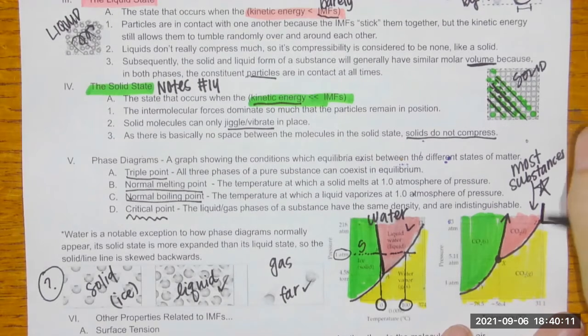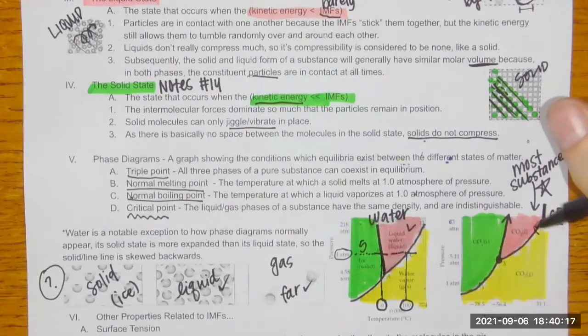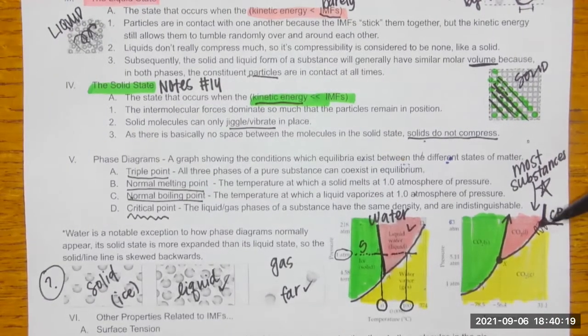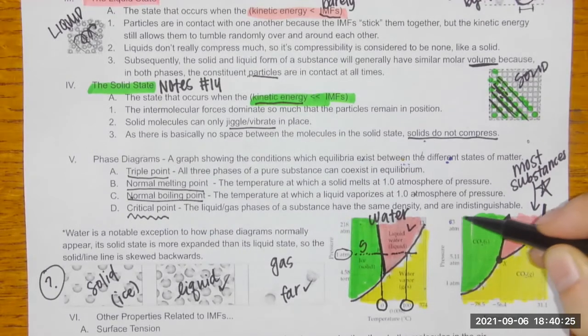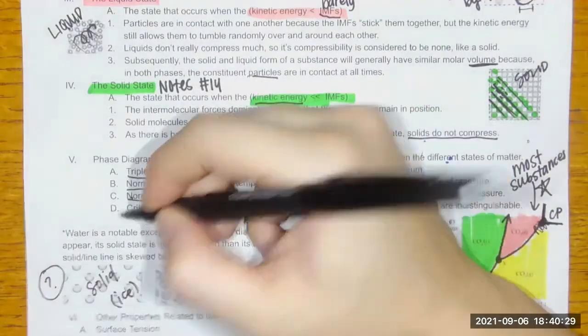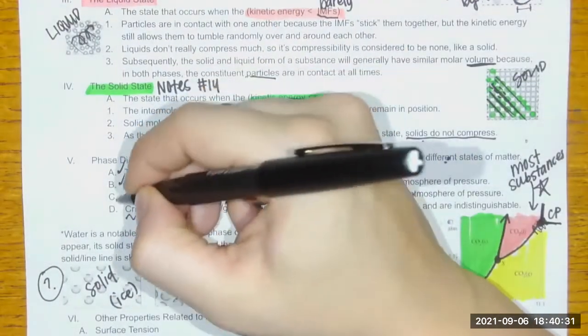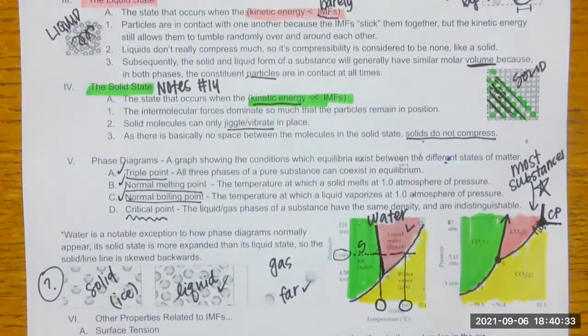It'd be like if we expanded out here. The critical point is like where the distinction between liquid and gas starts getting blurry. And so normally once we start getting into that region, they'll just cut the graph off for you. So don't stress out about that one too much, but triple point, normal melting and normal boiling are all fair questions.